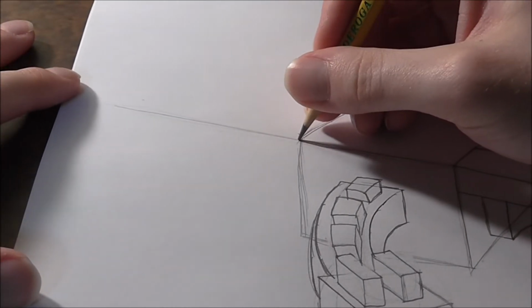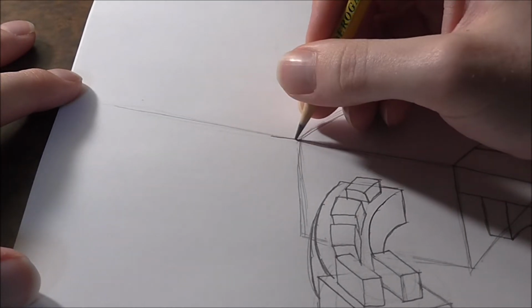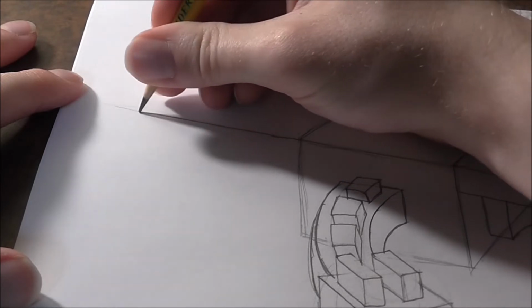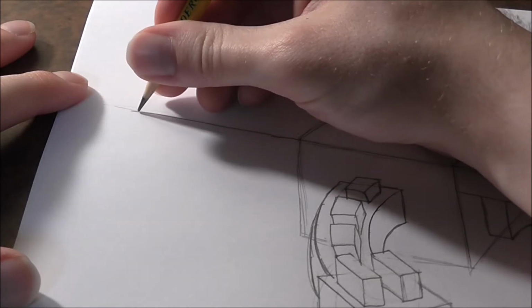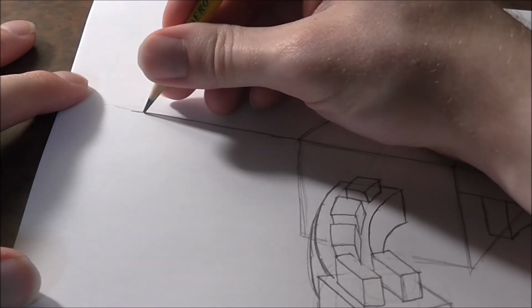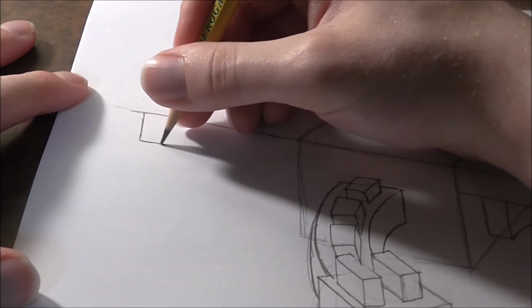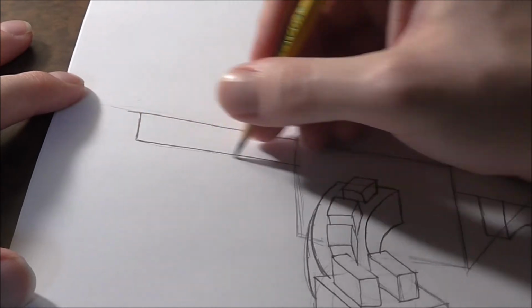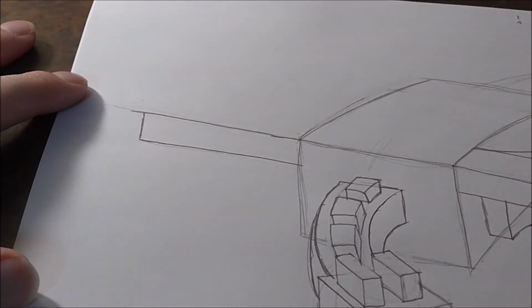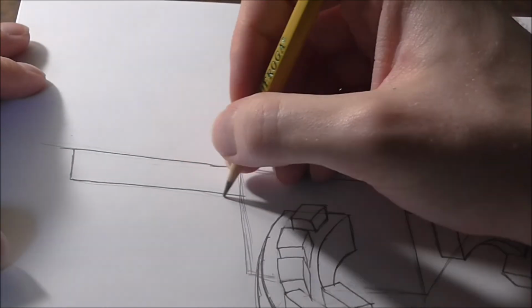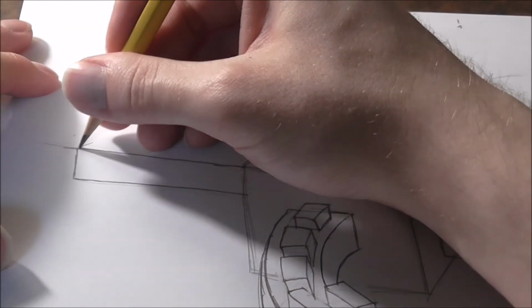And now we're going to get the other wing, and we're going to do the exact same thing we did here. So a nice long one, make it a little shorter. So we're going to go off the page, we're going to make it bigger. And then we're going to go down here. And you want to keep these lined up. So I'd actually recommend drawing this picture with a ruler.